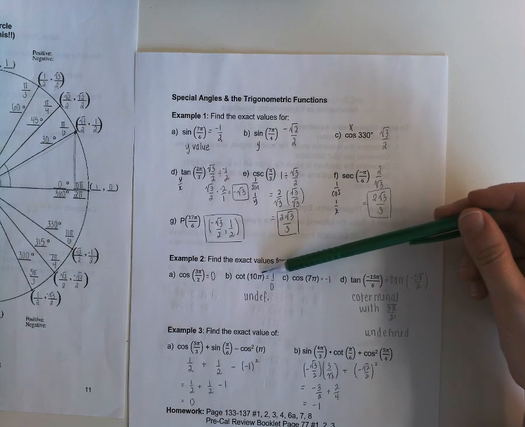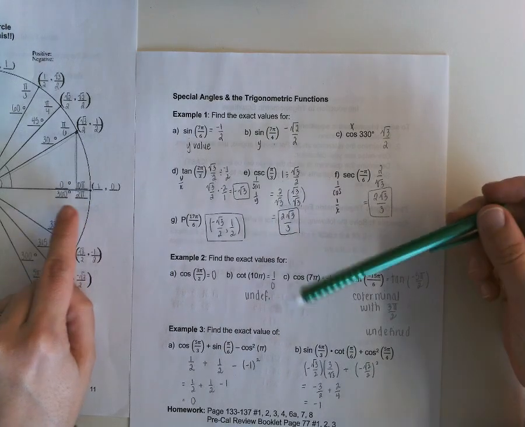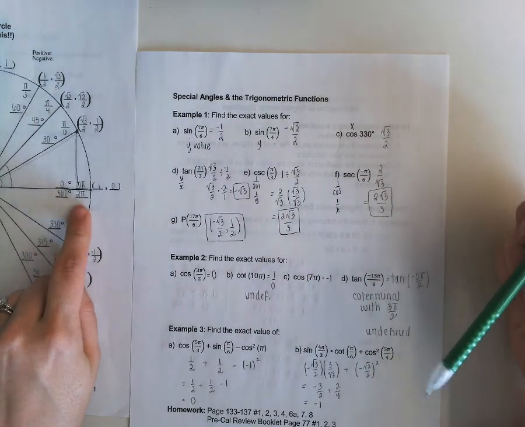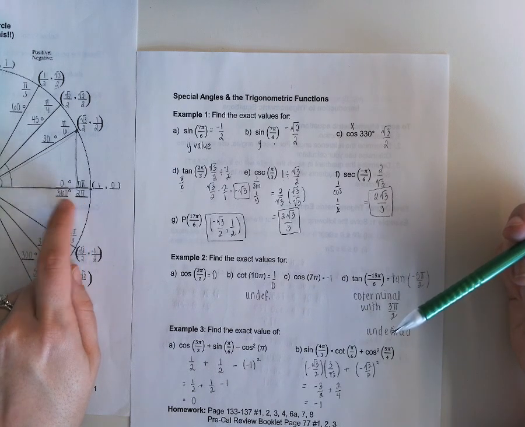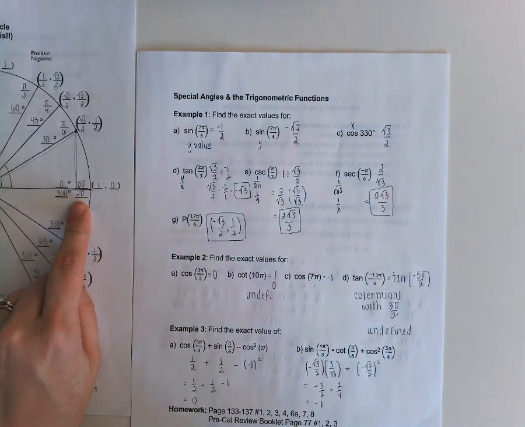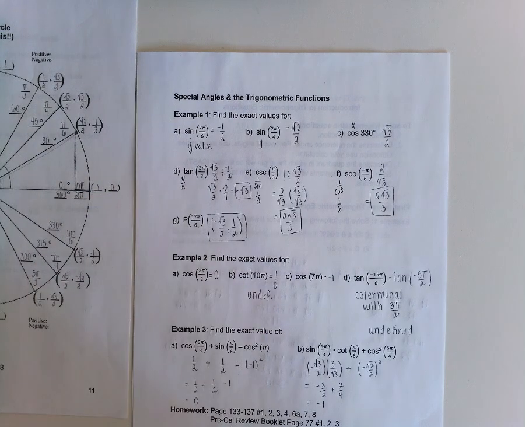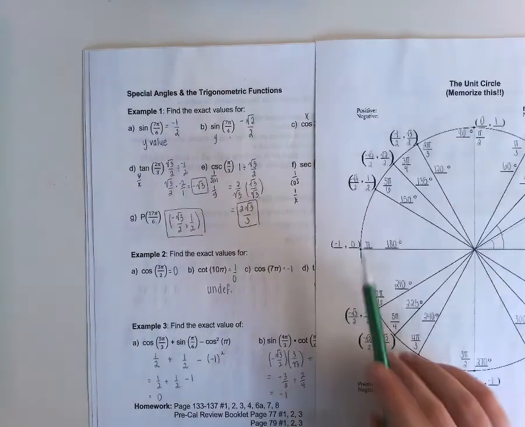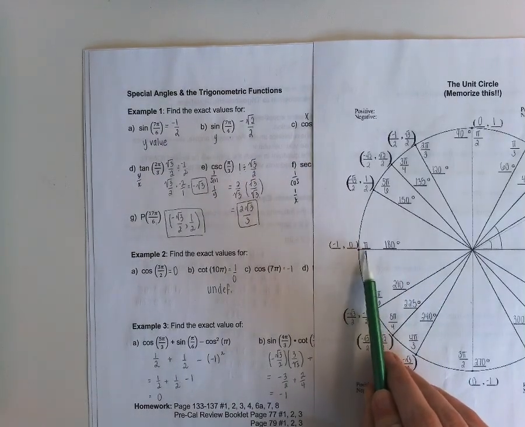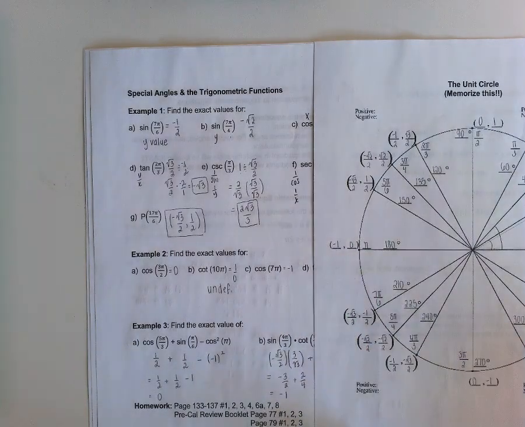Cotan of 10 pi, well 10 pi would be coterminal with 2 pi, because we would go 2 pi plus 2 pi is 4 pi, 6 pi, 8 pi, 10 pi. They all land in the same spot. And cotan is x over y, which is 1 over 0, which is undefined. 7 pi is coterminal with pi. So pi, 3 pi, 5 pi, 7 pi would all land here. And cos is the x value, so negative 1.